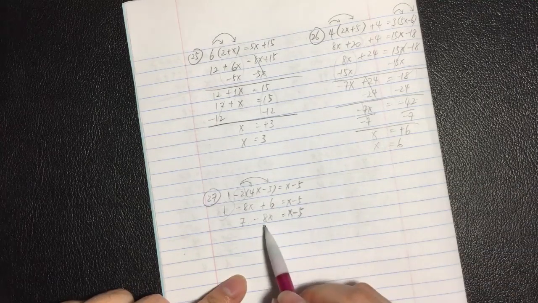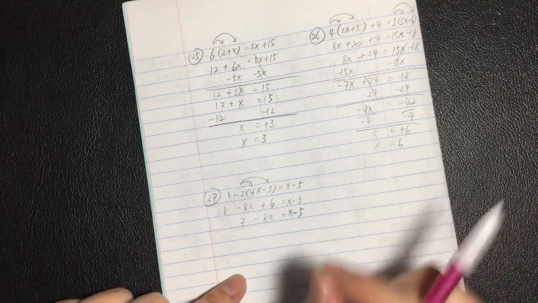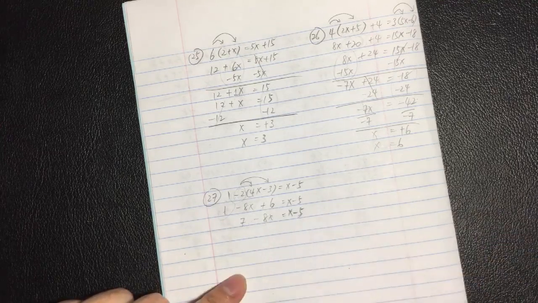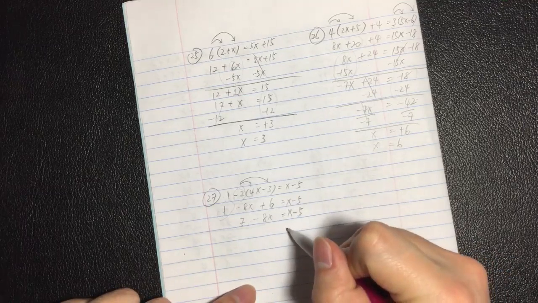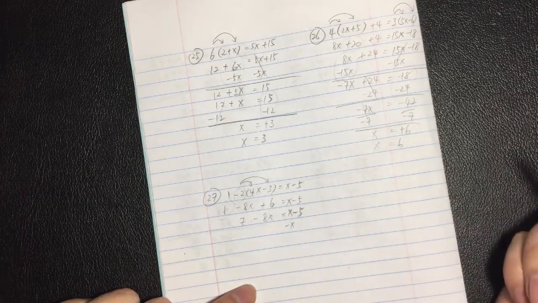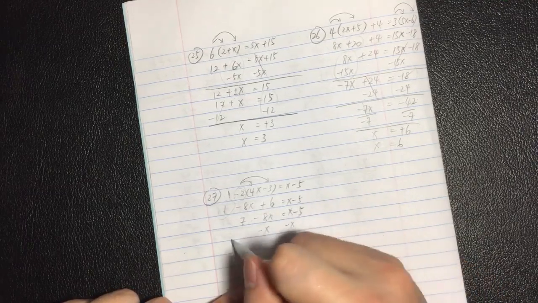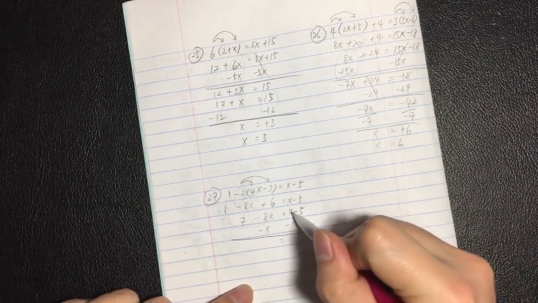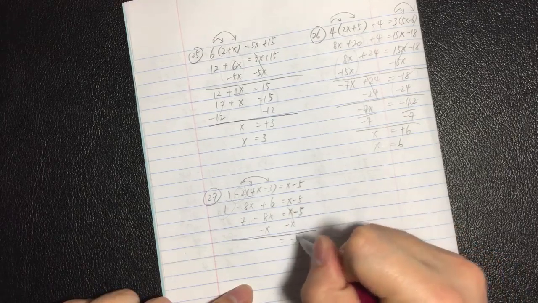Then when we see x on both sides, we try to group x to the left side. That means eliminate x from the right side. So I subtract x. On the right side, positive x and negative x can cancel. What's left is negative 5.